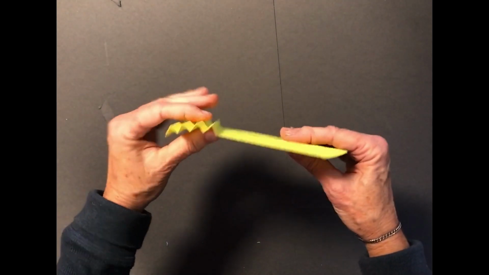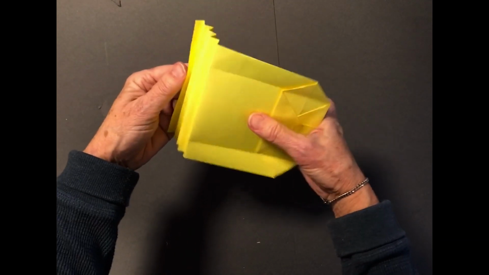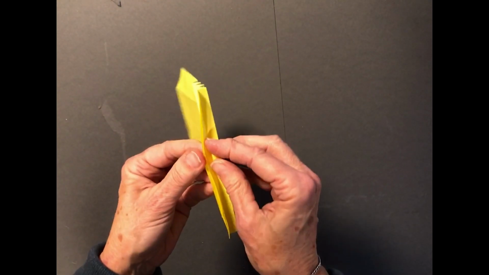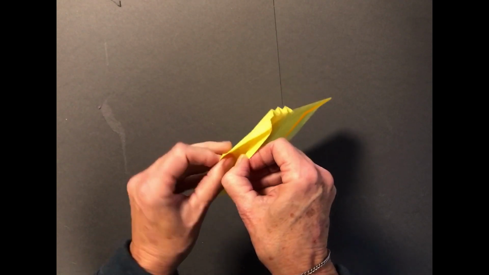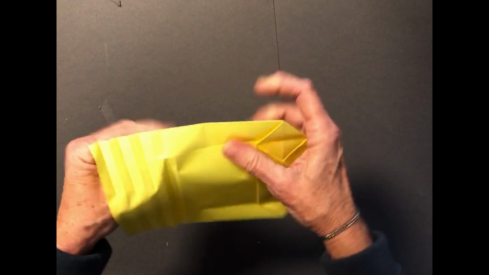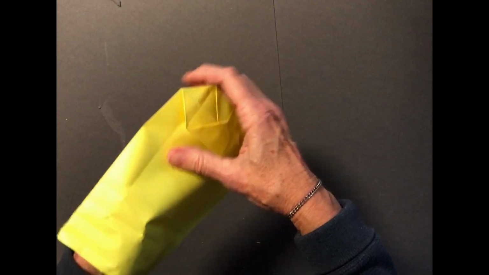I kept folding these thinner and thinner to where it's like an accordion fold. That's going to be our bow on top. But now we're to a point where I'm going to straighten that out a little bit. And I'm going to stick my hand in there very gently and open up the bag.